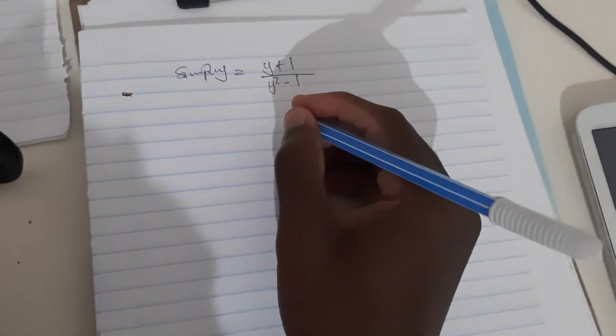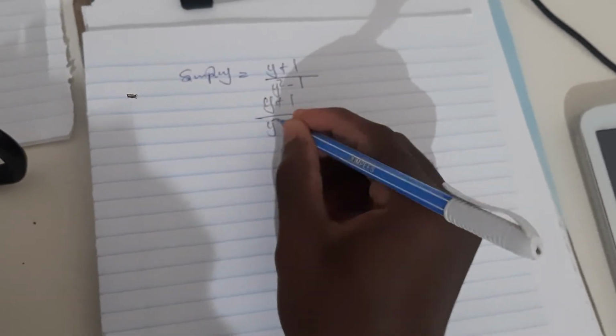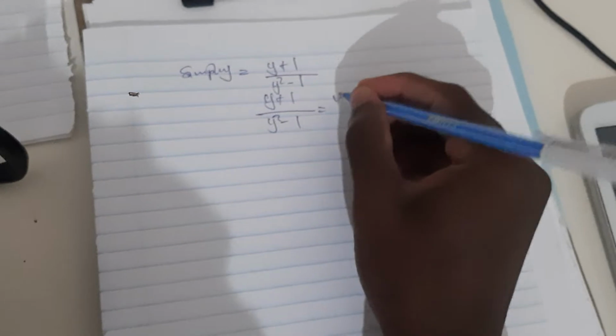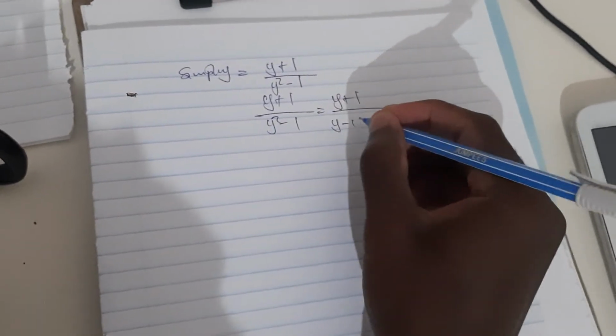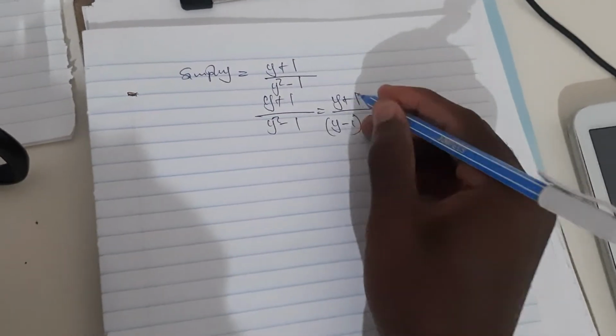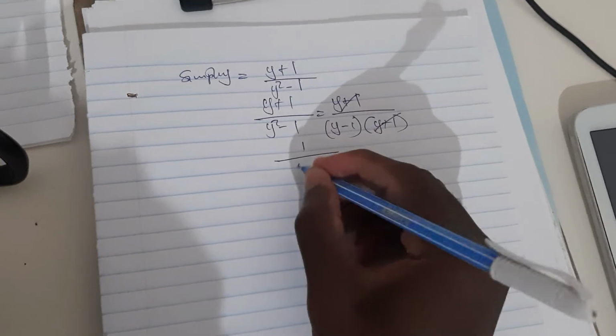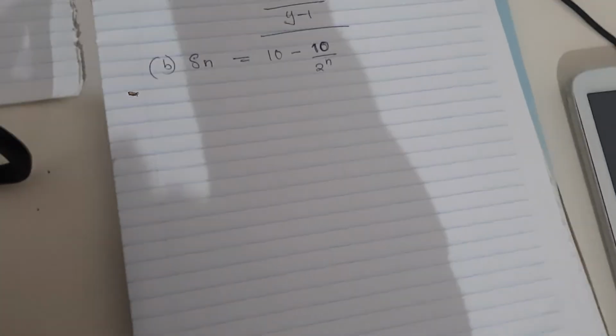Okay, so the question is (y + 1) over (y squared minus 1). This one is the difference of two squares, so it will be (y + 1)(y - 1) in the denominator, and the y + 1 cancels with the numerator. So your answer will be 1 over (y - 1). Yeah, as simple as that.